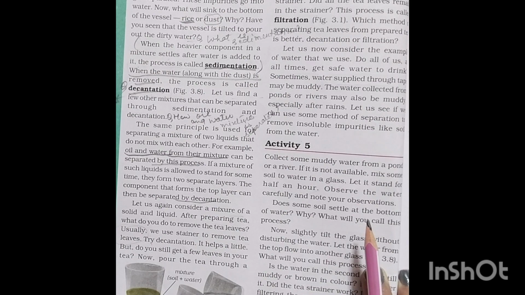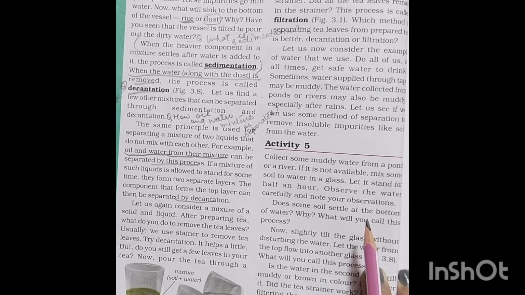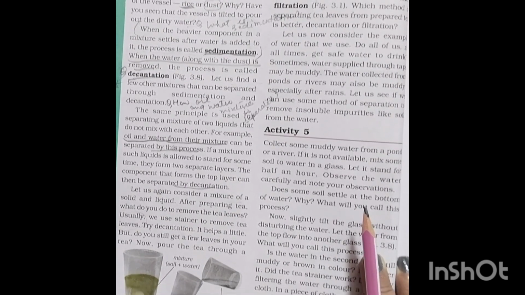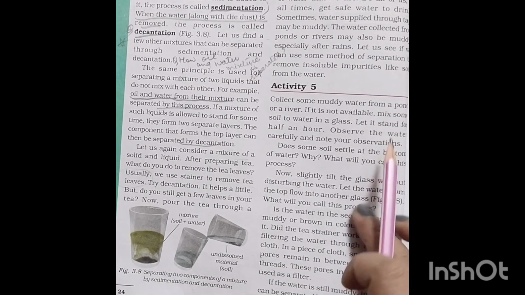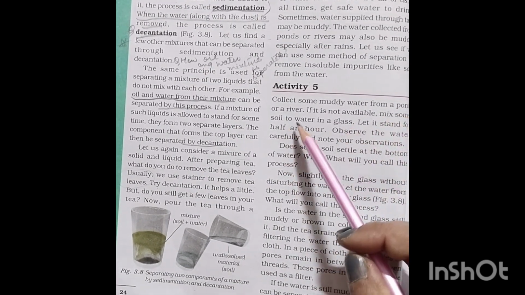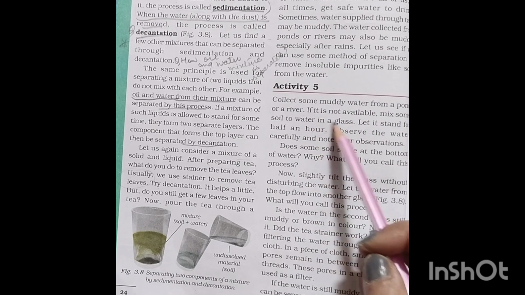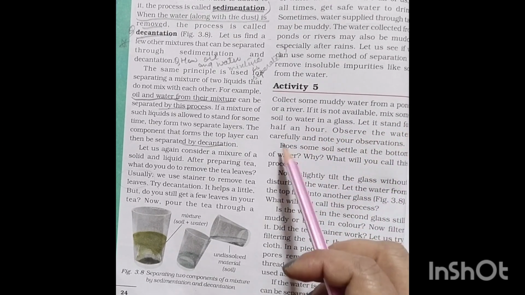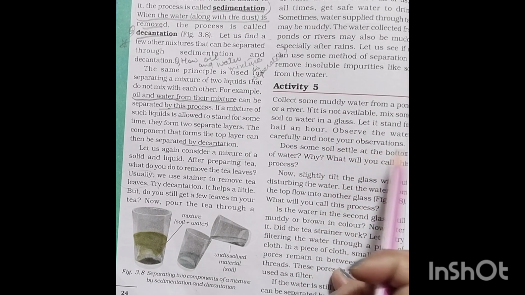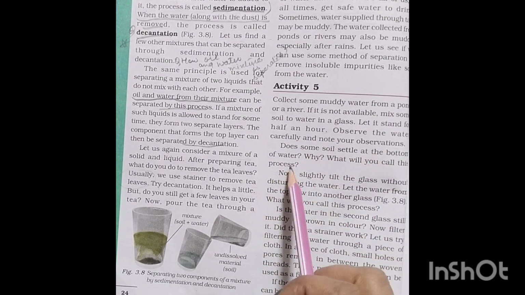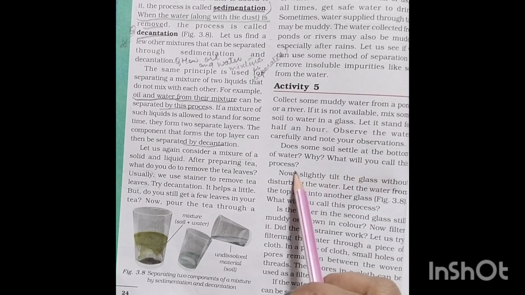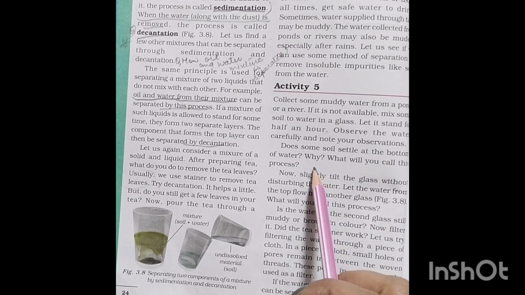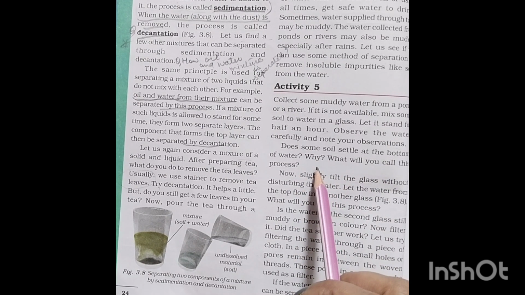The water collected from ponds or rivers may also be muddy, especially after rains. So, in Activity 5, collect some muddy water from a pond or a river. If it is not available, mix some soil into water in a glass. Let it stand for half an hour. Observe the water carefully and note your observations. Does some soil settle at the bottom of the water? Why? Because it is heavier. Soil is heavier than water.